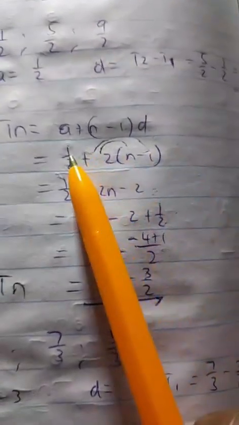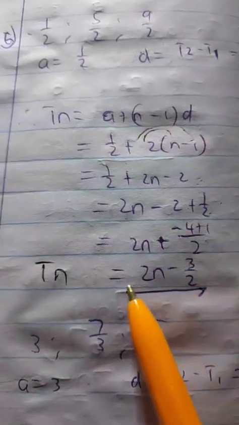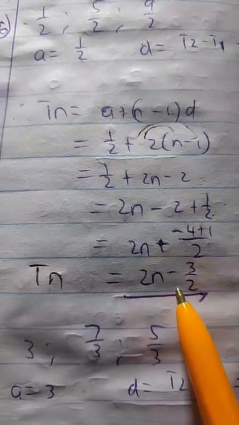But are we back? Did we hear how we were able to get Tn is equal to 2n minus 3 over 2?